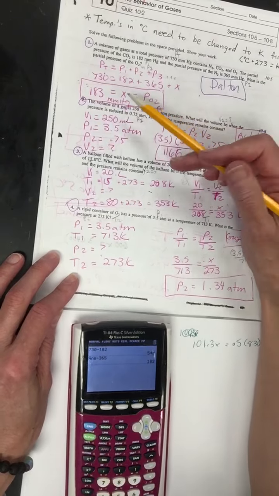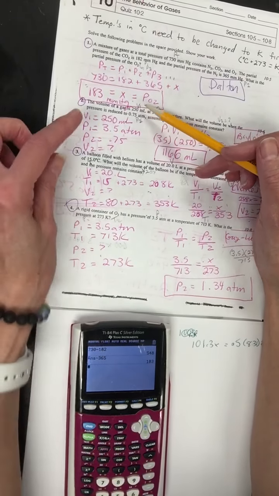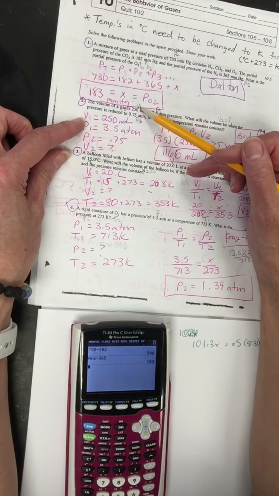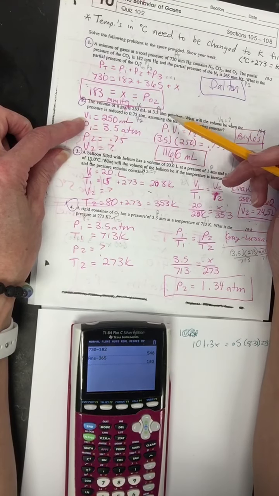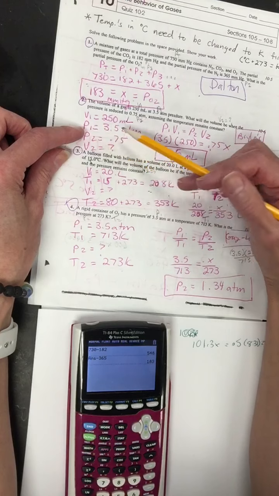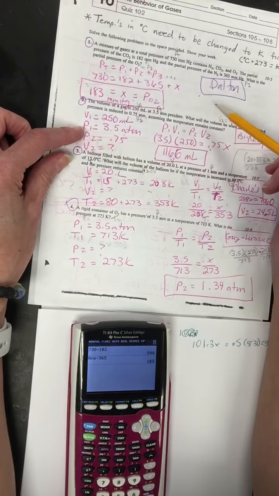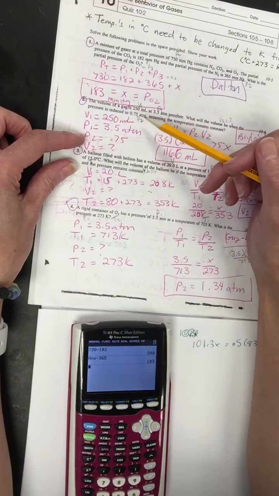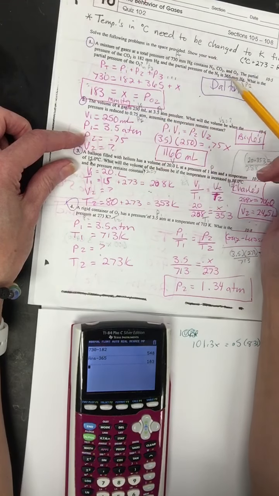Okay, here's our next one. The volume of a gas is 250 milliliters. So I wrote that down and I labeled it. At 3.5 atmospheres of pressure, so I put pressure 1 was 3.5 atmospheres. What will the volume be, so question mark volume, when the pressure is reduced to 0.75 atmospheres?